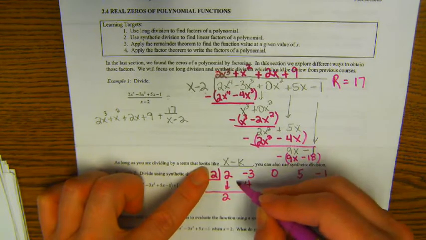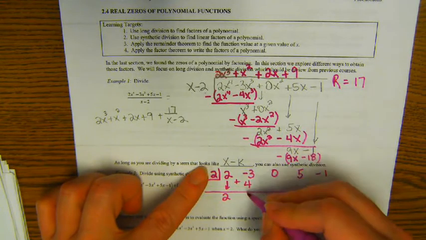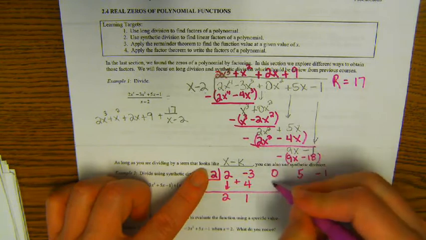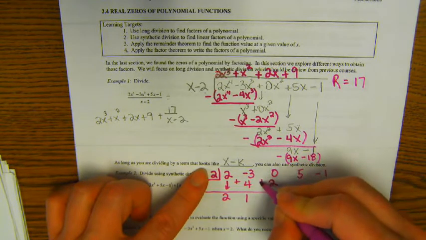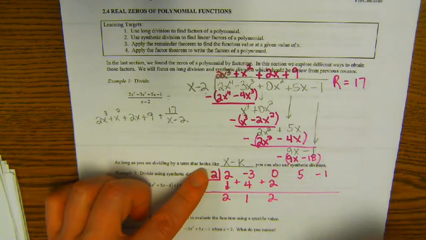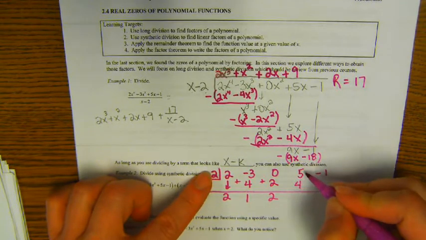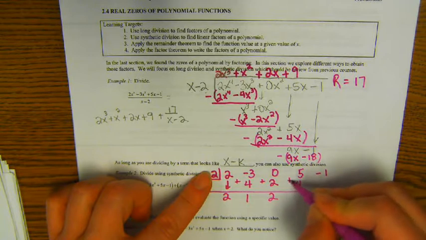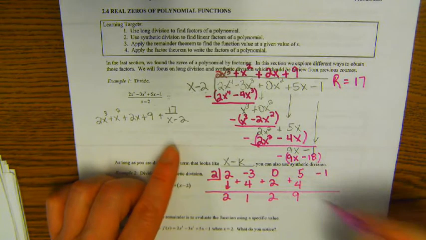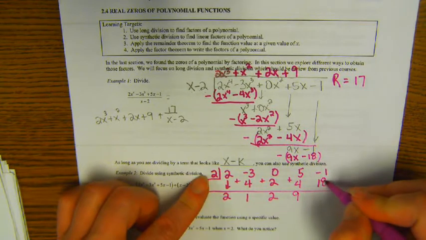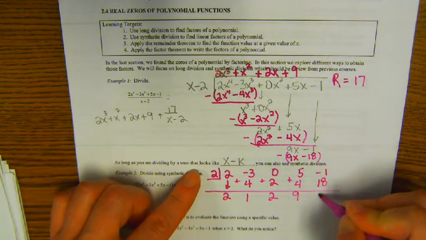What's negative 3 plus 4? It's 1. Then 1 times 2 is 2. What's 0 plus 2? It's 2. Then 2 times 2 is 4. 5 plus 4 is 9. 9 times 2 is 18. Negative 1 plus 18 is 17.